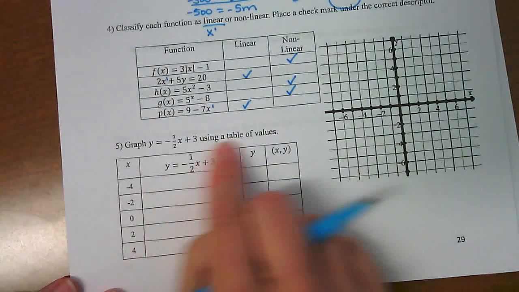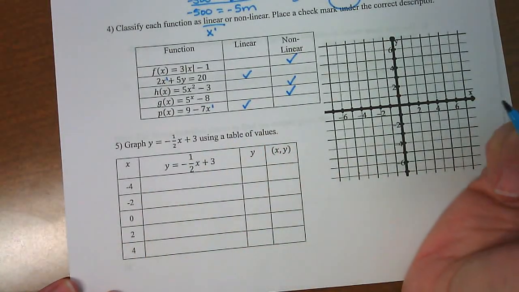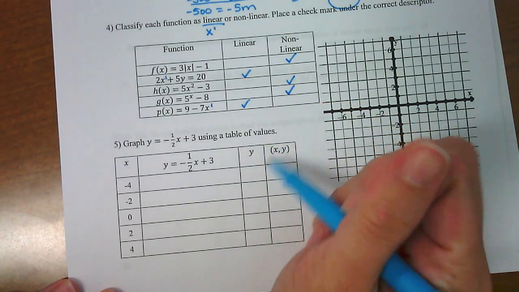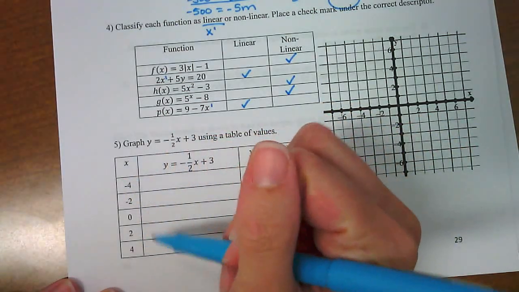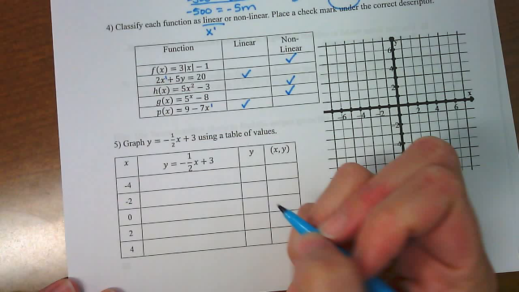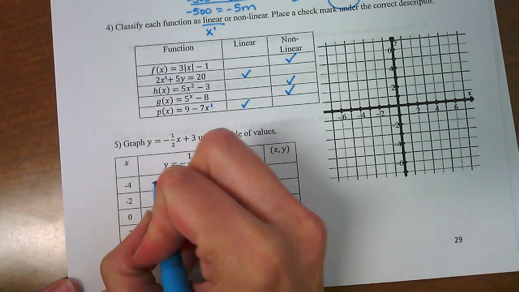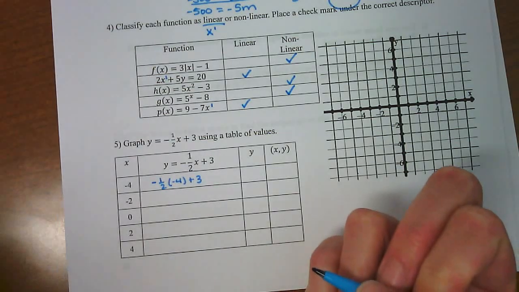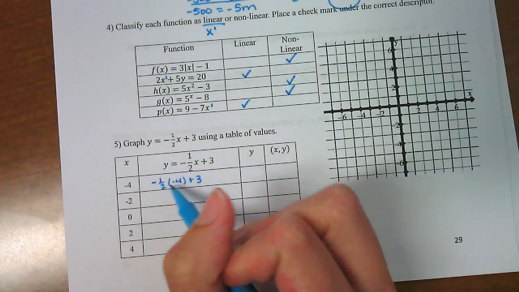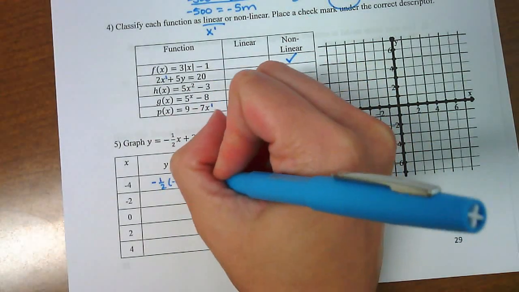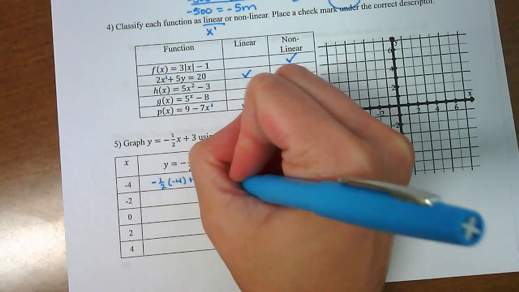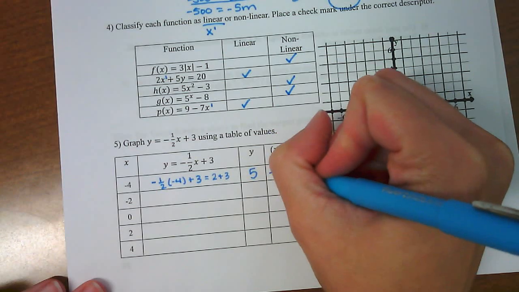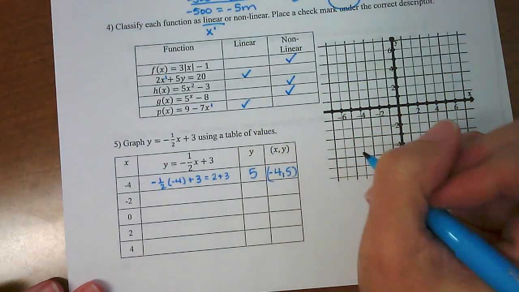Next, we have graph, and we can use a table of values. So you guys learned how to graph a couple ways. We can use a table of values here. They gave us some x values. So if we want, we can go ahead and replace x with these values. And then we follow order of operations. So negative 1/2 times negative 4 is going to give me positive 2. Positive 2 plus 3 is 5. So that gives me the coordinates negative 4, 5.